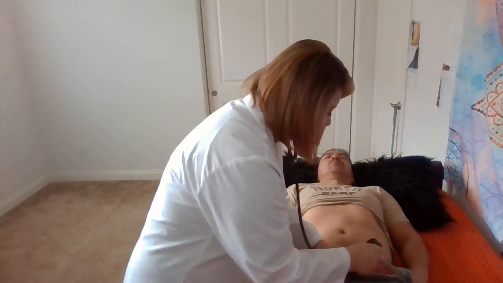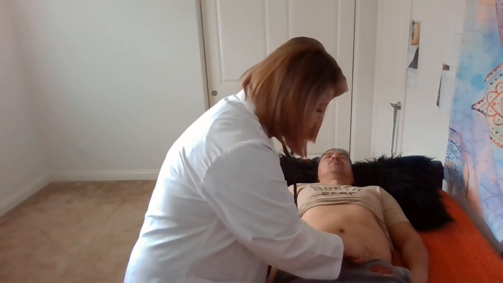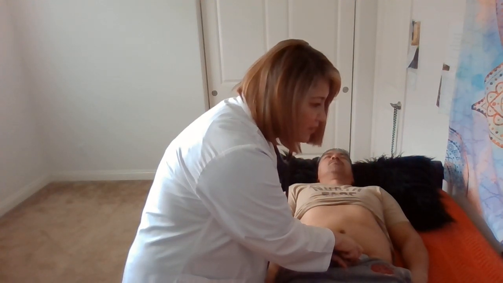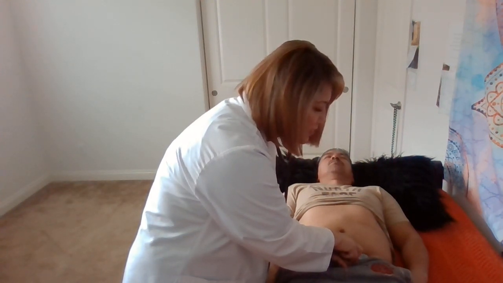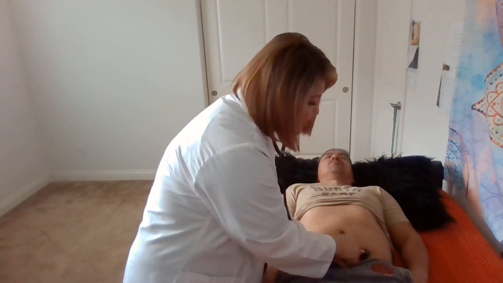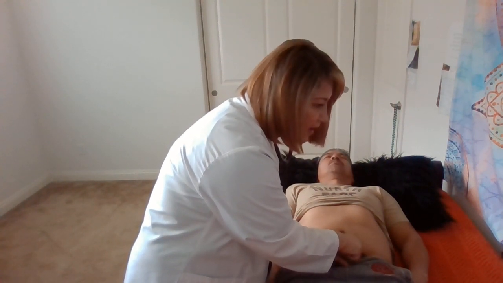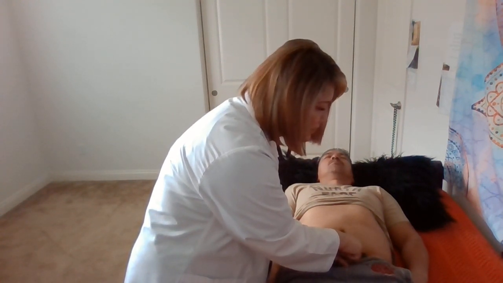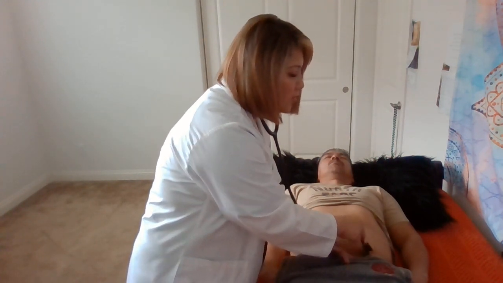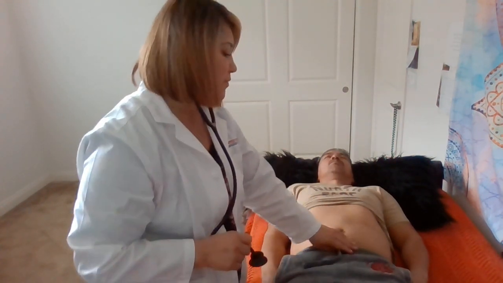Now I will move on to the left femoral artery. Listen to it with the bell, I'm sorry. Now I will listen to it with my diaphragm side. And no bruits heard on the left femoral artery.